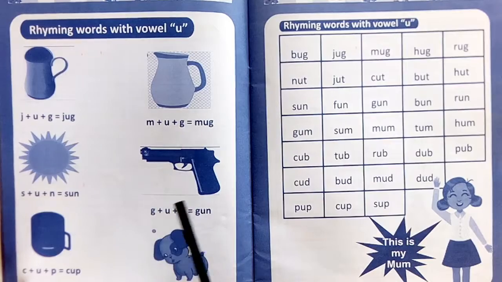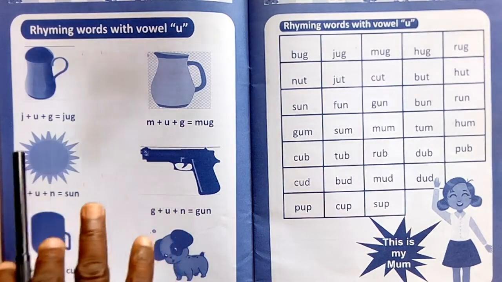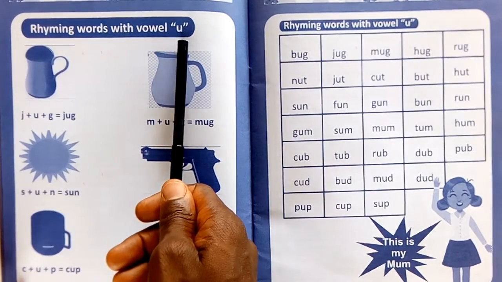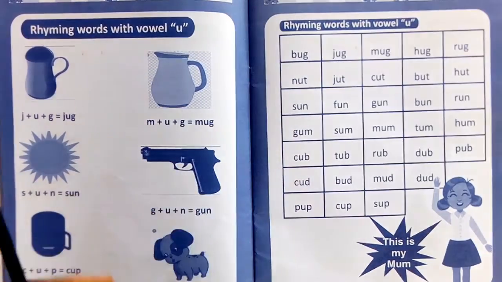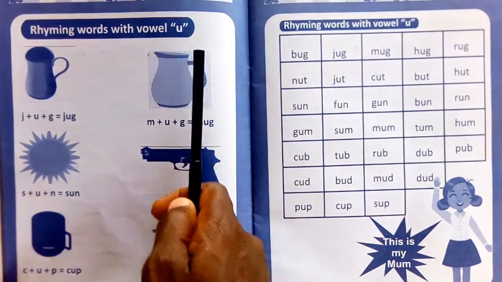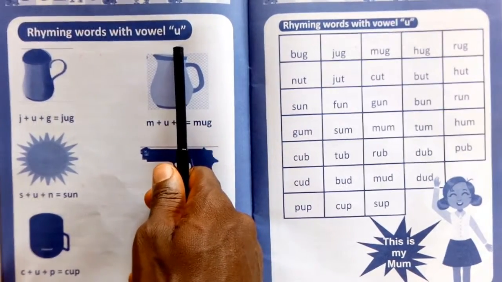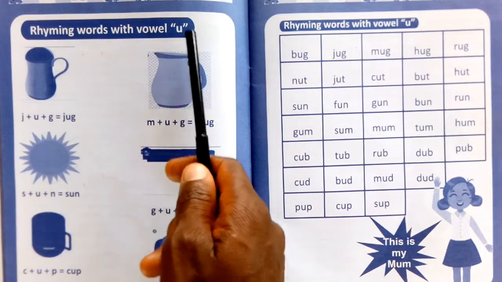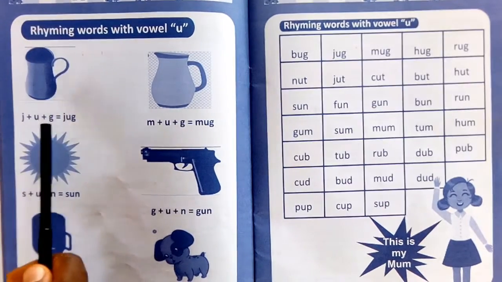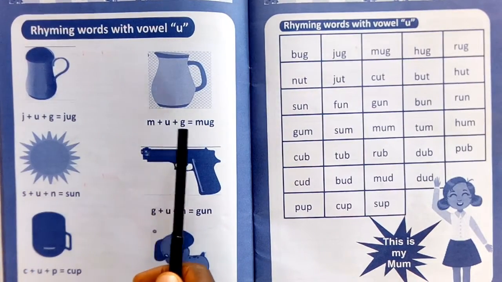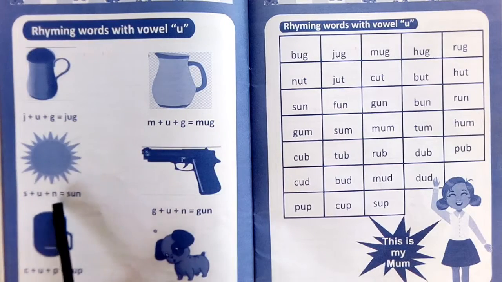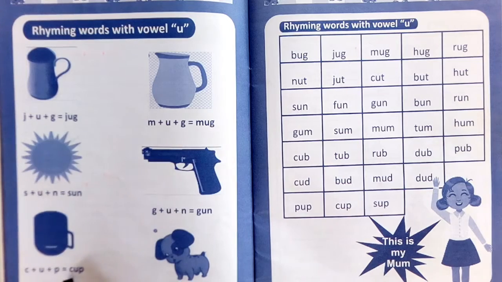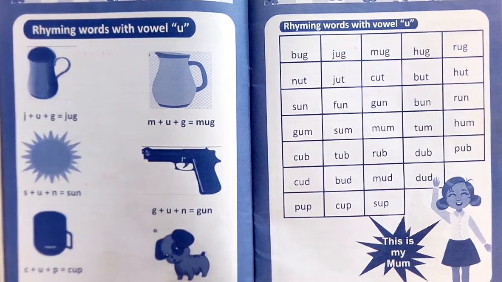I'm very sure most teachers will not have a problem with this place because of the examples we have, but at times some people might be funny and they might want to be calling this "you", but it's not "you" as we have in computer, and it is not the U we have in put, but this is U. So we say J-U-G, jug, M-U-G, mug, S-U-N, sun, G-U-N, gun, C-U-P, cup, P-U-P, pup.